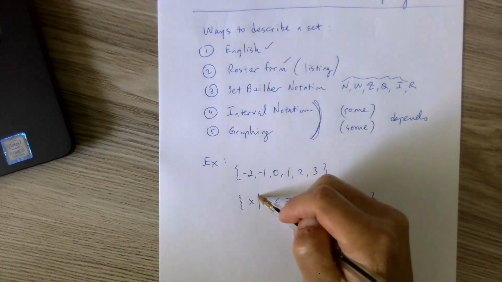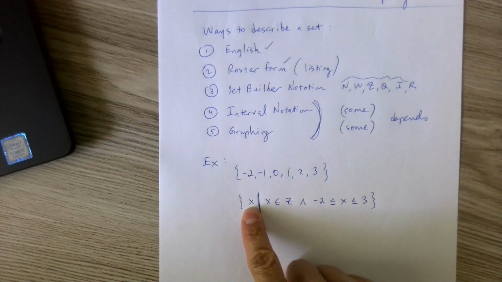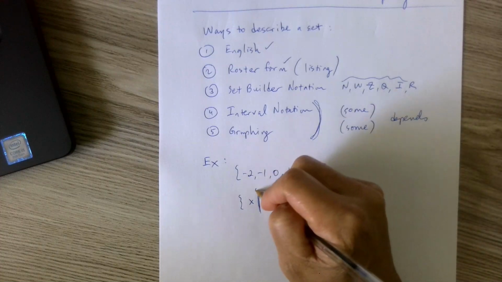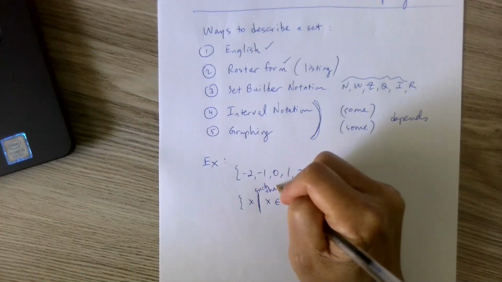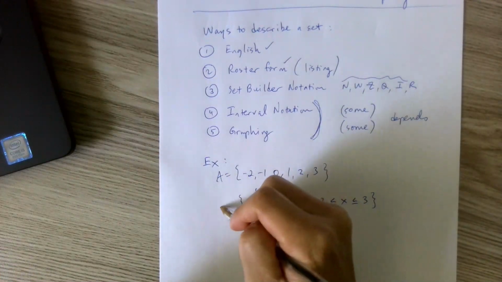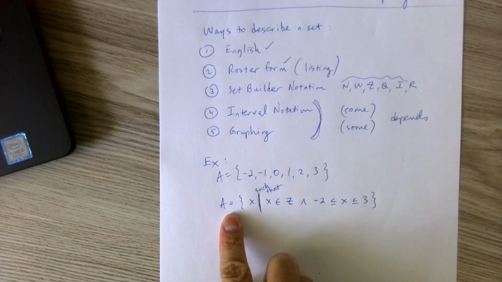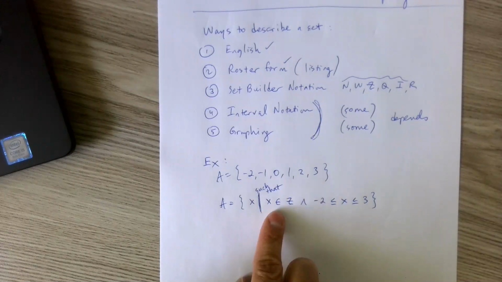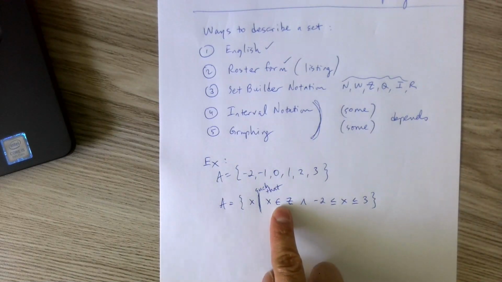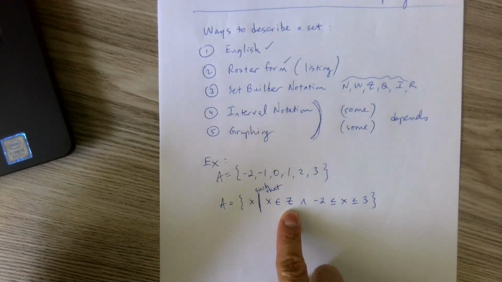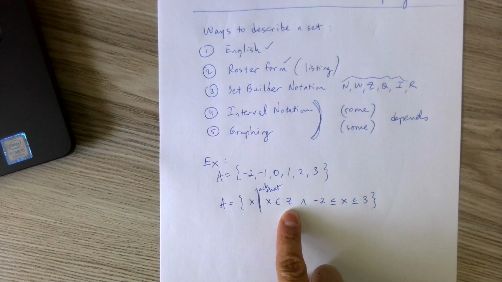And then this bar is just a dividing line between me telling you what variable I'm using and the description of that variable. So this line just stands for the phrase such that. This set, let's give the set a name, we'll call it A. Set A has all x's such that x is blah blah blah. Okay, now let's see what the blah blah blah is. X is an integer. Okay, so we've narrowed it down. Every element in this set is an integer.